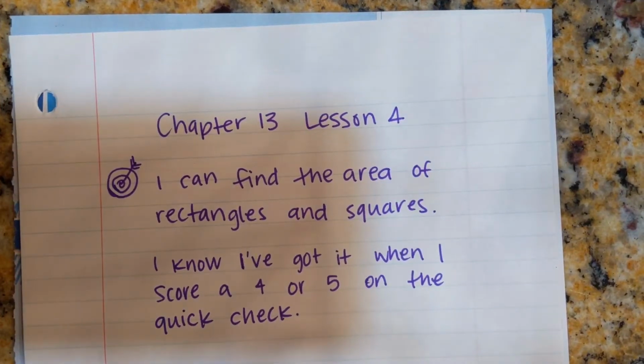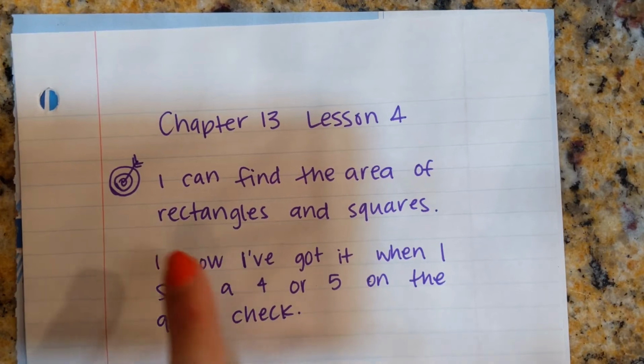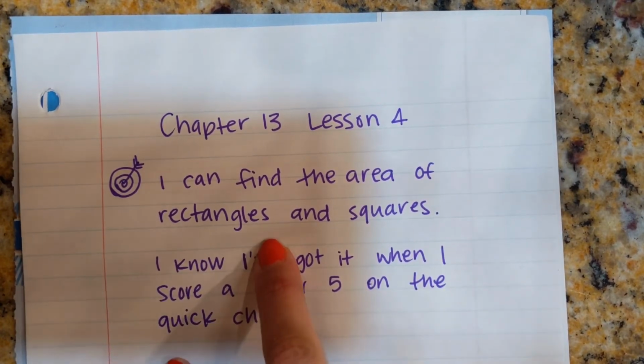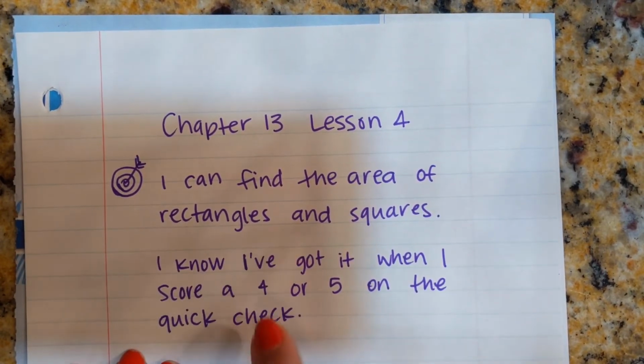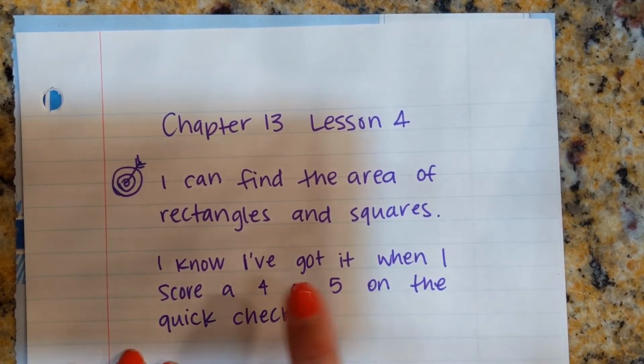Hey, fourth graders, this is chapter 13, lesson 4, and your target for today is I can find the area of rectangles and squares. And I know I've got it when I score a 4 or a 5 on the quick check. If you're not scoring a 4 or a 5, you need to rewatch this video, watch one of the extra videos that we post, or come to office hours and ask some questions, okay?